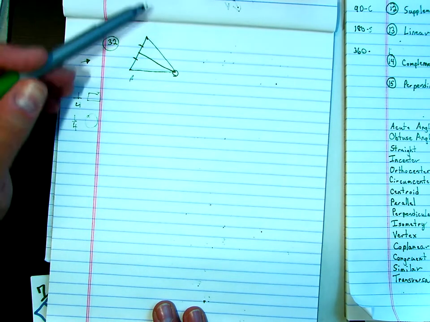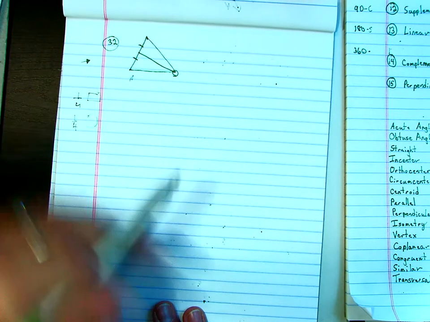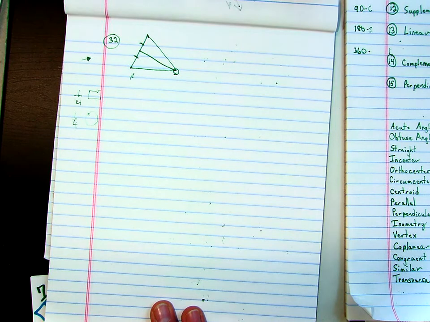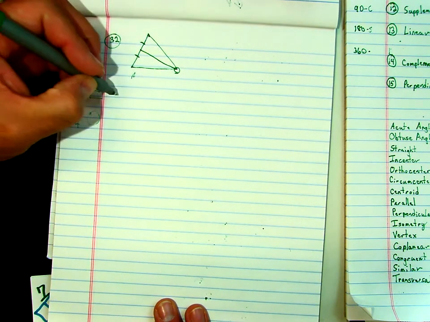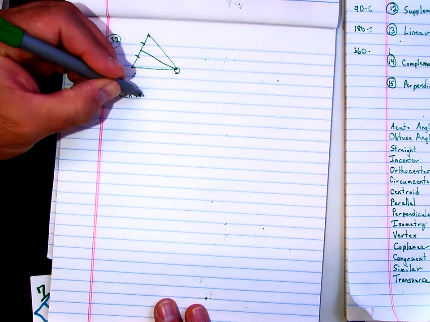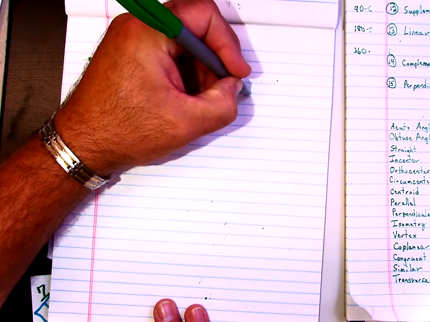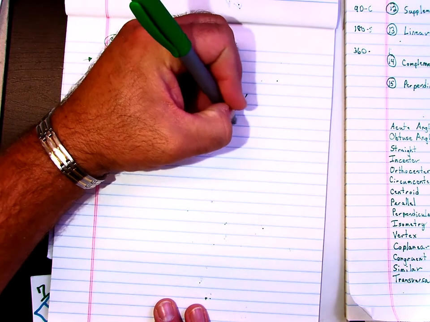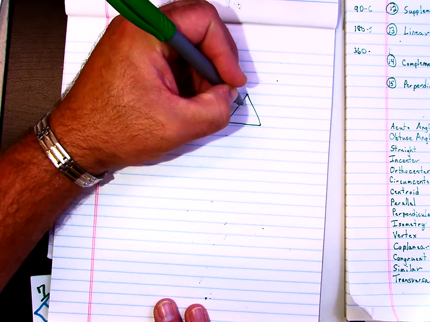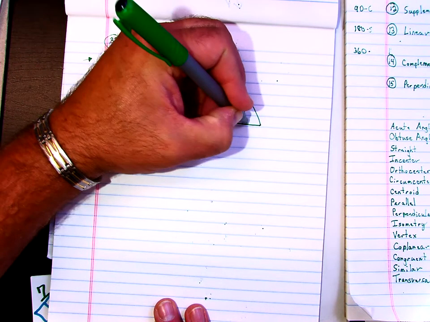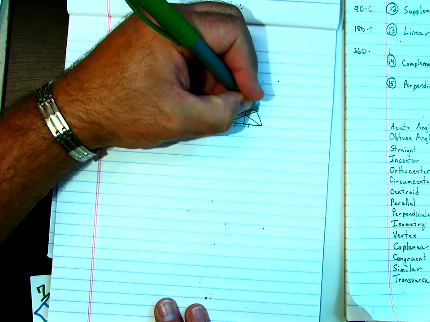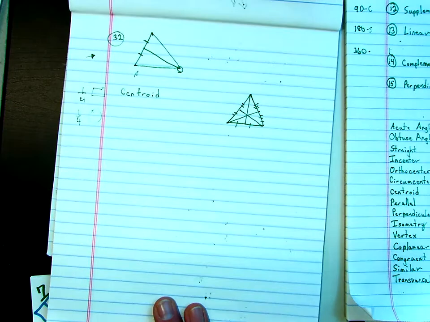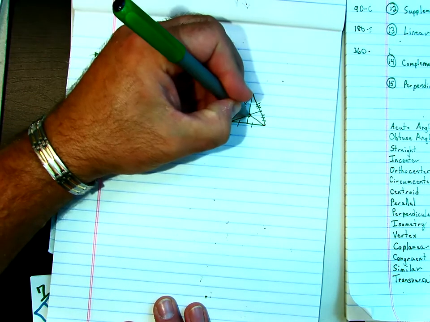Okay, so the centroid is where all of your medians meet. The centroid always meets in a triangle, just like the angle bisectors always meet in a triangle. The incenter is always in the triangle, and the centroid is always in a triangle. So no matter whether it's acute, obtuse, or right, the centroid is always in. So there would be a median, there would be a median, and here would be a median. Okay, this would be called a centroid.